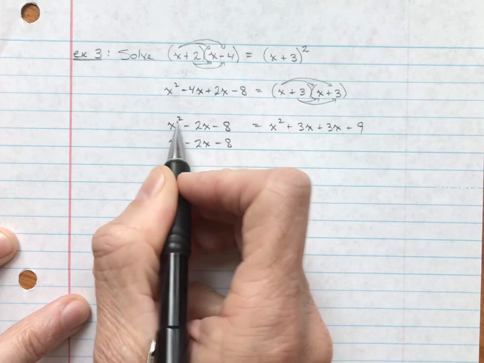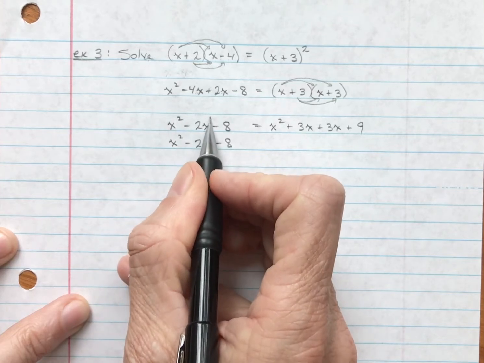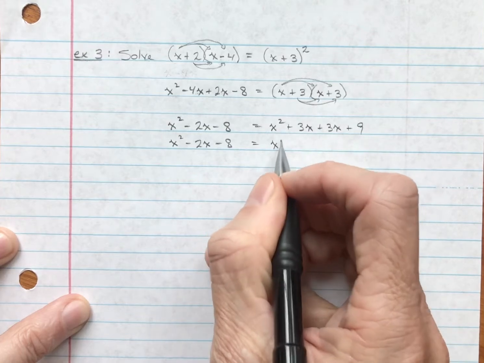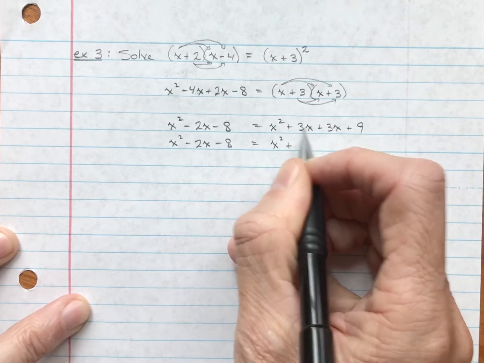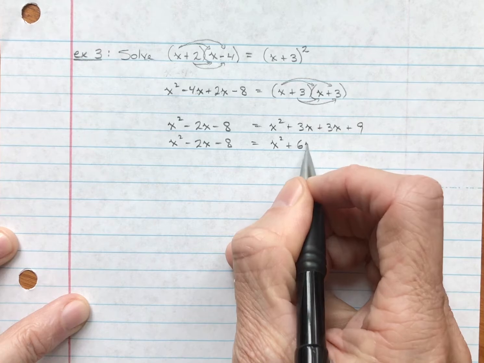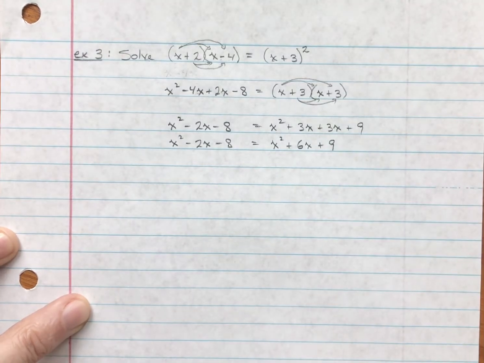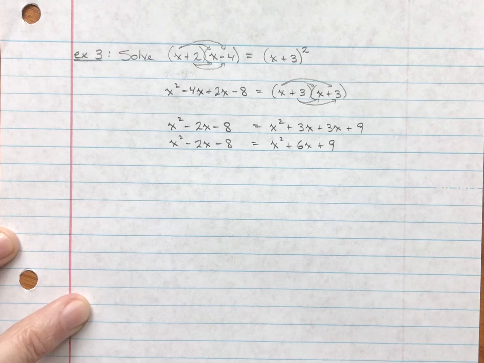This is a squared term. This is a linear term. Remember, there's a 1 here. This is a constant term. And this side is x squared plus, I can combine like terms here, 6x plus 9. Now this looks like it's not linear, but wait a second.